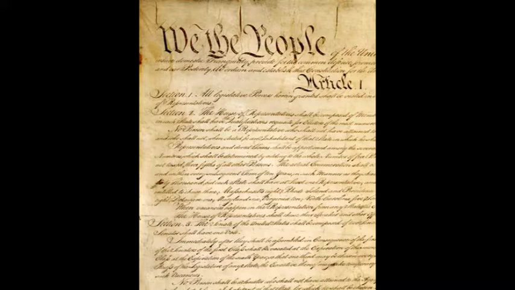Section 2. The President shall be Commander-in-Chief of the Army and Navy of the United States and of the militia of the several states, when called into the actual service of the United States. He may require the opinion in writing of the principal officer in each of the executive departments upon any subject relating to the duties of their respective offices, and he shall have power to grant reprieves and pardons for offenses against the United States, except in cases of impeachment.